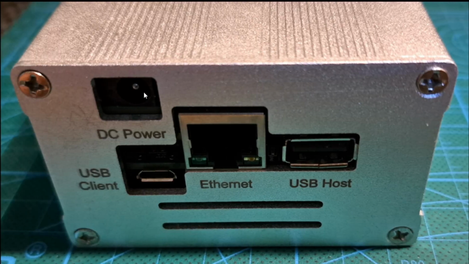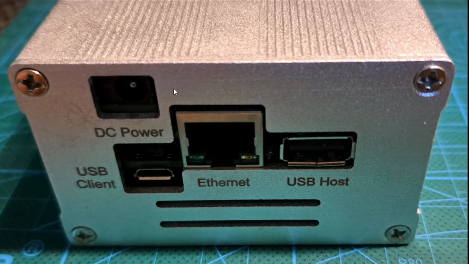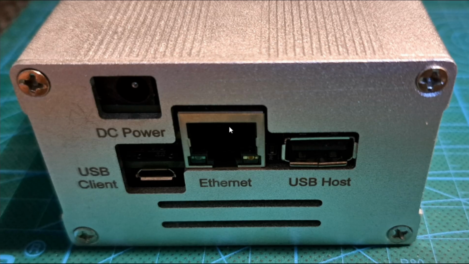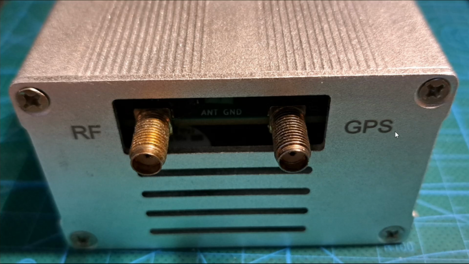So here's a view of one end of the KiwiSDR enclosure. You've got the DC input here, a USB client connection, and the Ethernet connection which connects to the internet, because it's not Wi-Fi, it's hardwired. And then you've got a USB host connection, so you could connect other items to it. So you've got an RF input for the HF antenna. There's also a GPS antenna input.